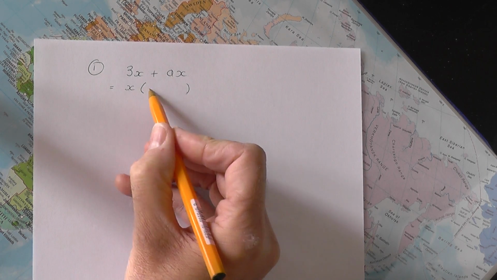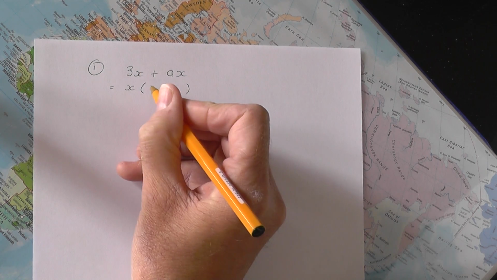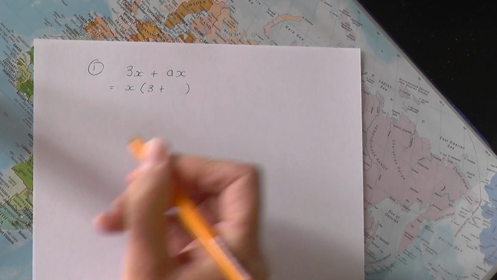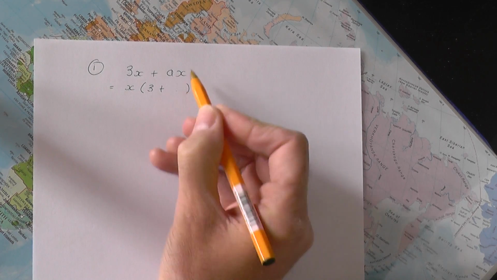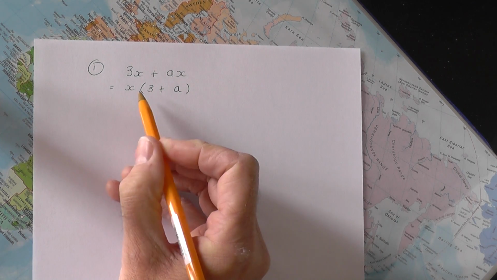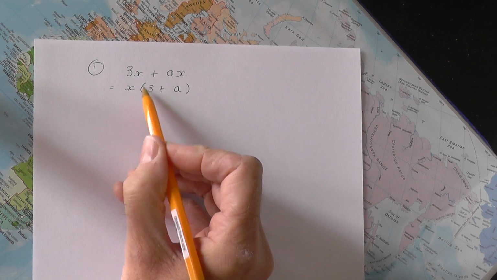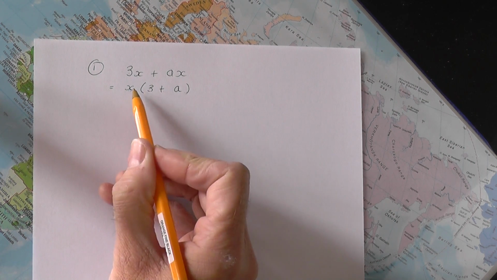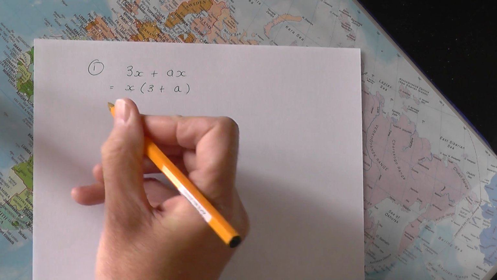So you say x times something gives you 3x. Well, it must be the number 3. Then you say plus, because there's a plus there. x times something gives you ax. Well, it must be an a there. So what you end up with is x lots of 3 plus a. And the common factor itself is a letter, not a number like the previous examples.